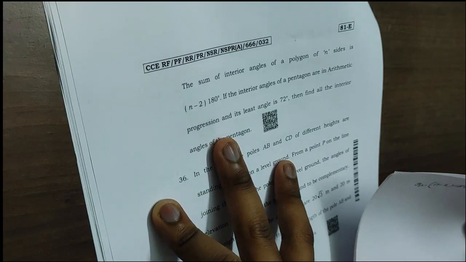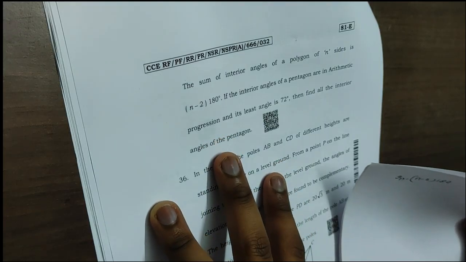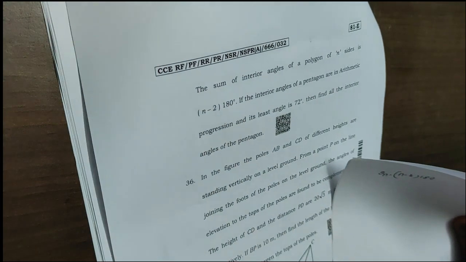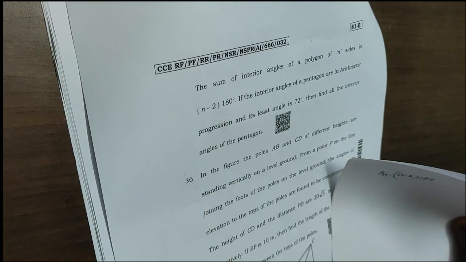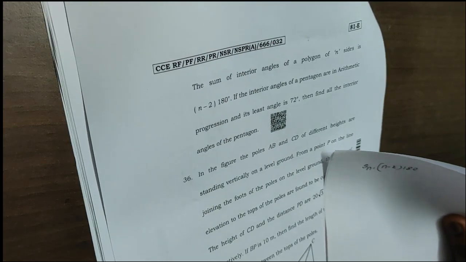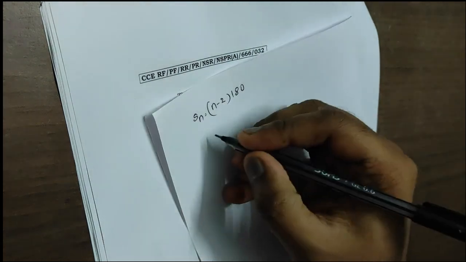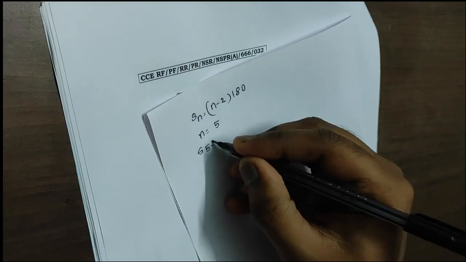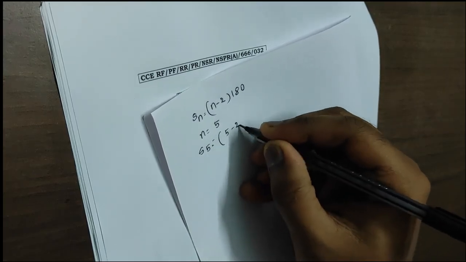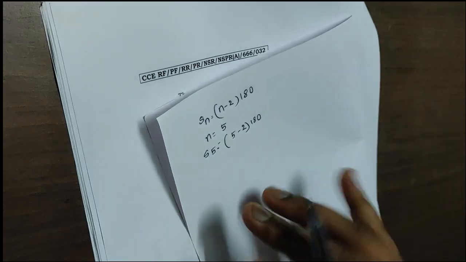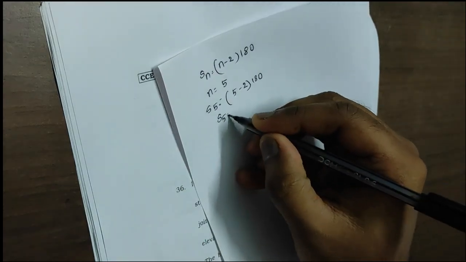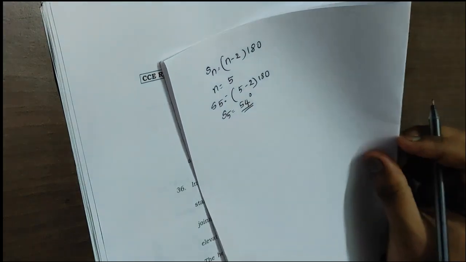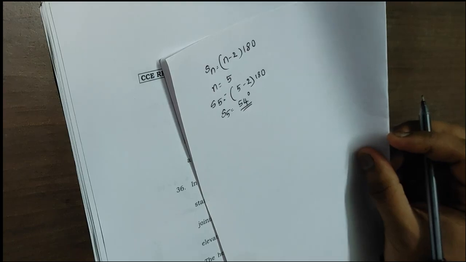They have told us that the interior angles of a pentagon are in arithmetic progression, that is having a common difference, and the first, least angle they are given is 72 degrees. So we know the value of n is 5 because a pentagon has 5 sides. We will calculate S5. S5 is equal to 5 minus 2 into 180. We got the value of S5, that is 540 degrees. We know now the value of S5 is 540.